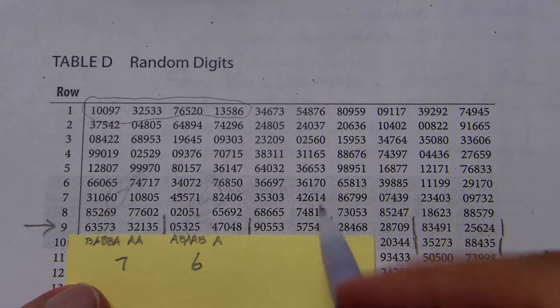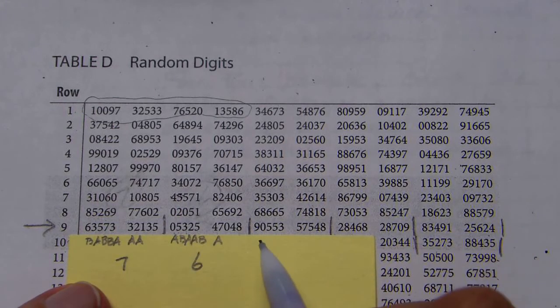I'll do one more, and then the rest I will leave for you. So that's Team B, Team A, Team B, Team B, Team A. So right now, Team B is up 3 games to 2, and then this is also Team B. So this is over. This one also took 6 games to determine a winner.